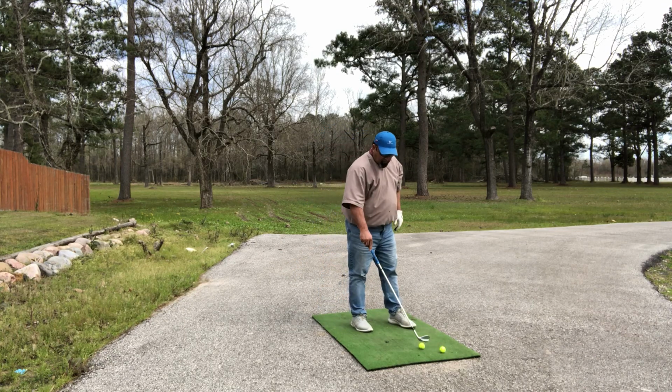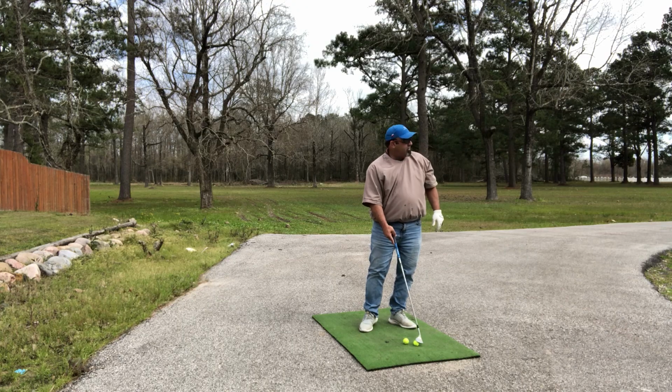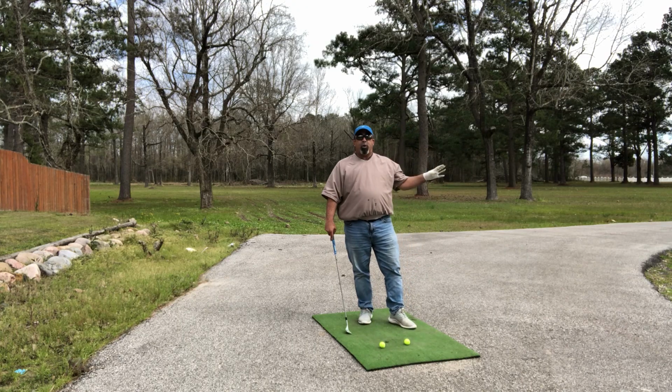All right, cool. Those are all left edge of the tree. Now the first balls I hit were hard balls.